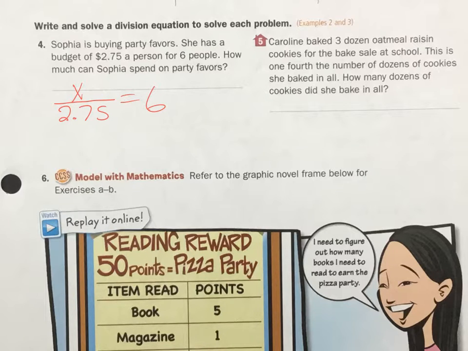equation. Then I circle the X, and it is divided by 2.75, so I'm timesing it by 2.75 times 2.75, and I get X equals 6 times 2.75 equals 16.50. So I think she's going to have $16.50. Now, let's replace X with 16.50. And then on a calculator, go 16.50 divided by 2.75, and that gives me 6, which is the number of people. So, what's her budget? She can spend $16.50.